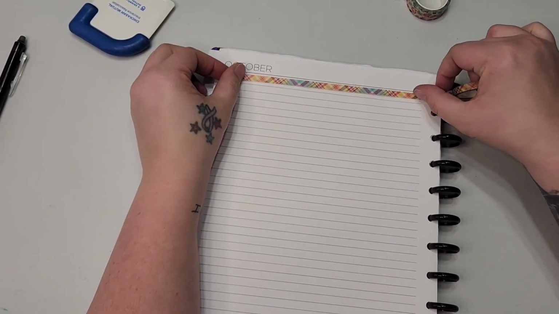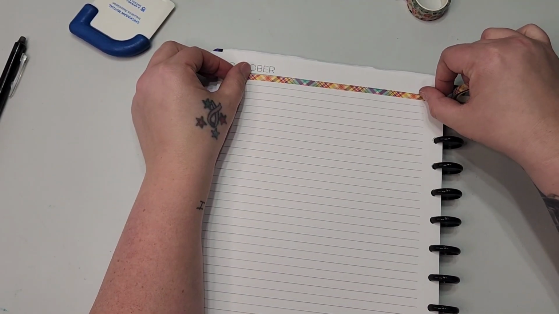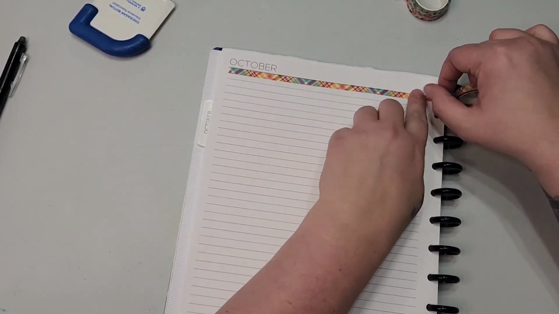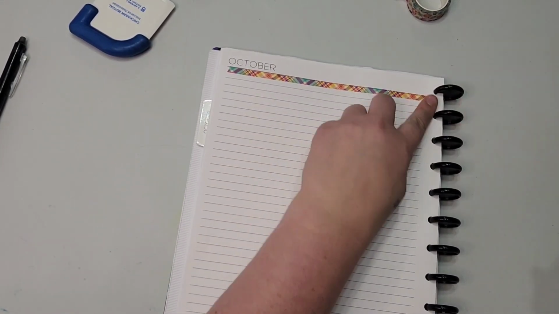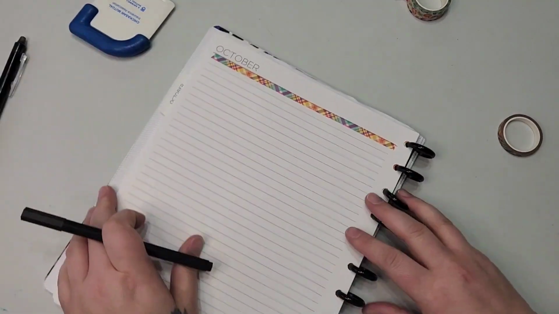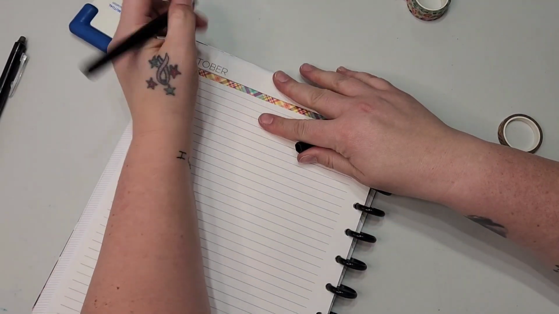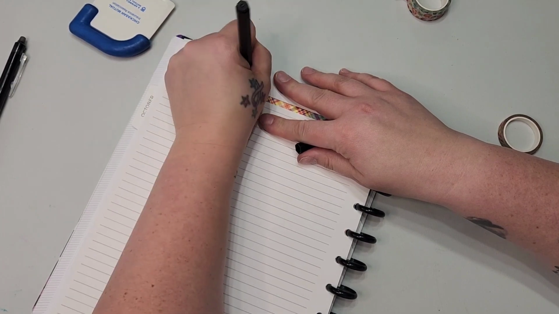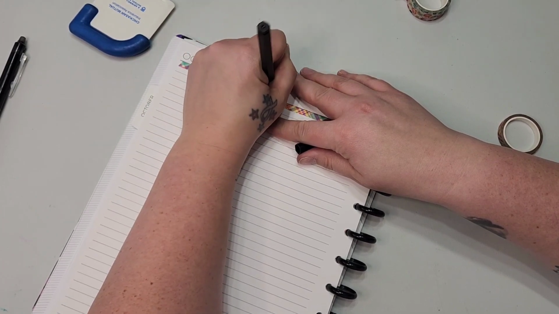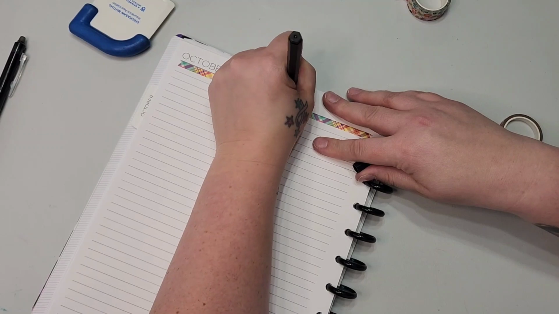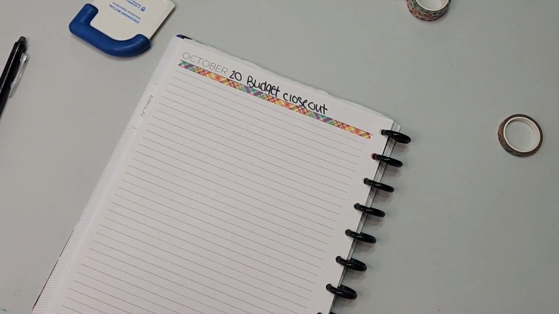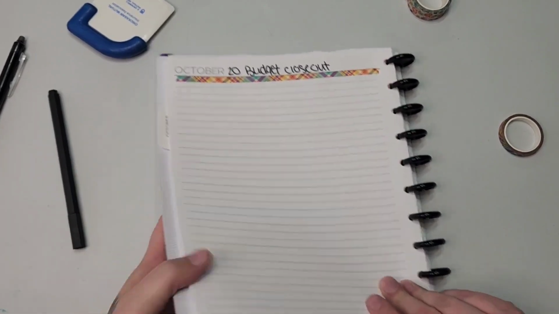So I'm just going to keep the same general theme for those. So this is October 20th budget closeout. That's what I'm going to do with that page.